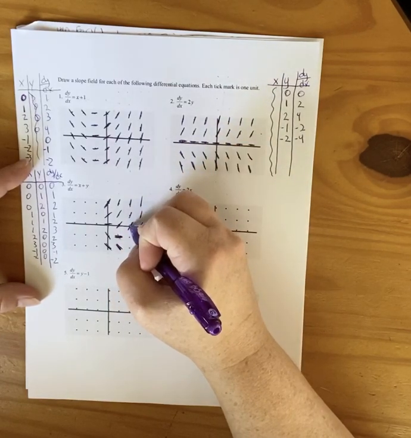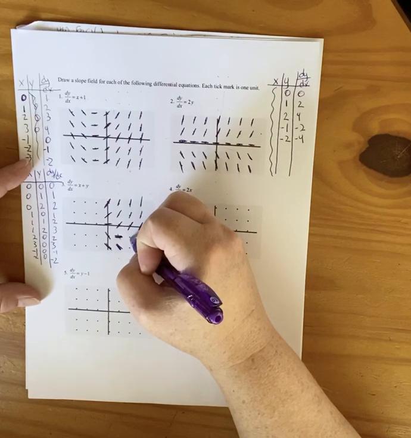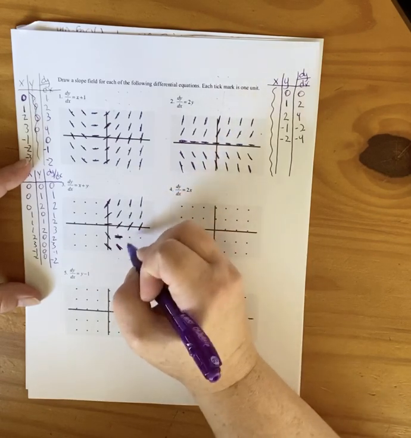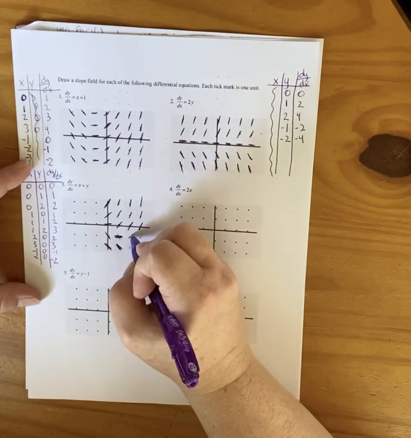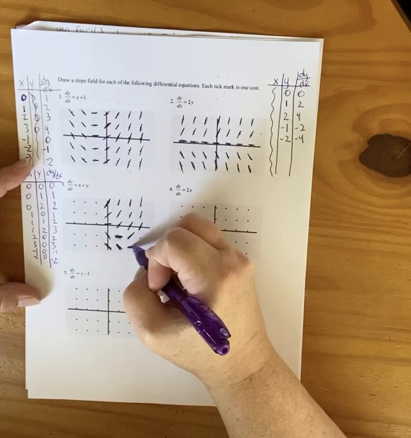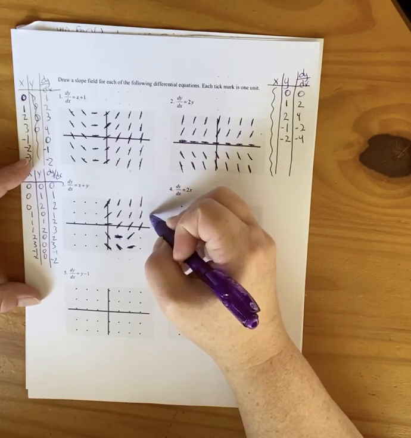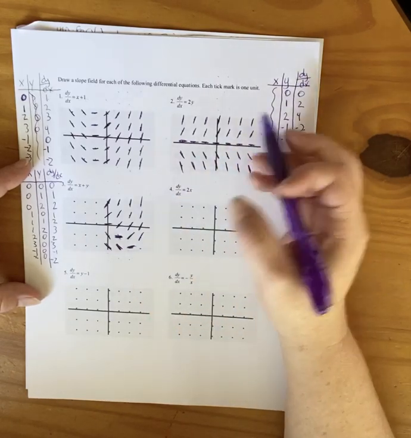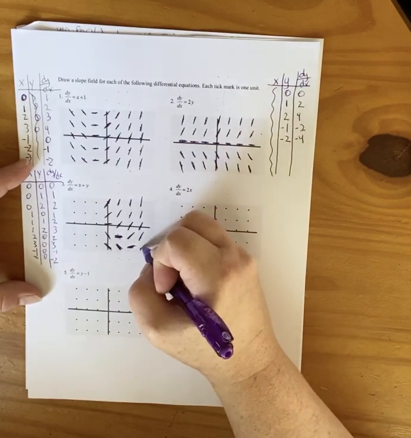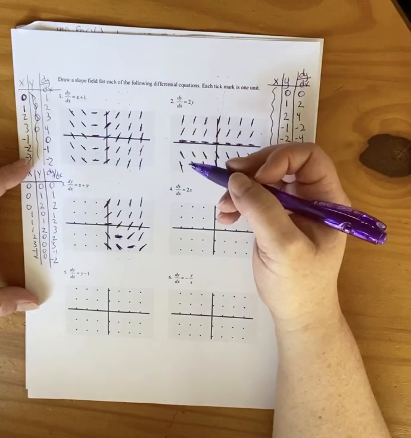Okay, let's do 2, -1. Positive 2, -1 is positive 1, sorry. So you go up 1, over 1. 2, -2 is 0 again. 3, -1 is positive 2. 3, -2 is 1. Up 1, over 1. Okay? So you see, I gave enough points here to get full credit. Now I'm just doing it in my head.